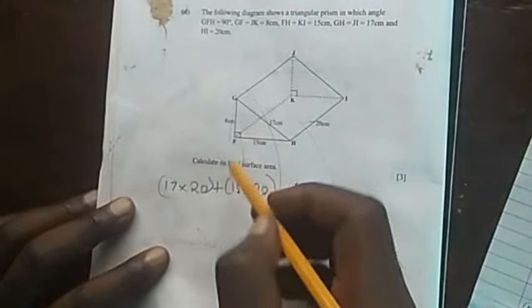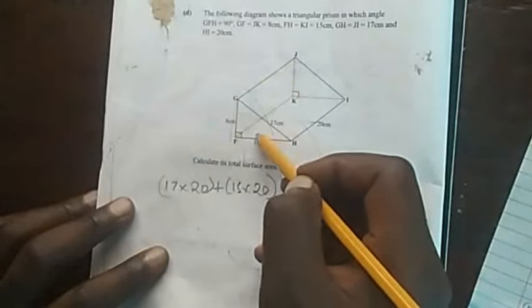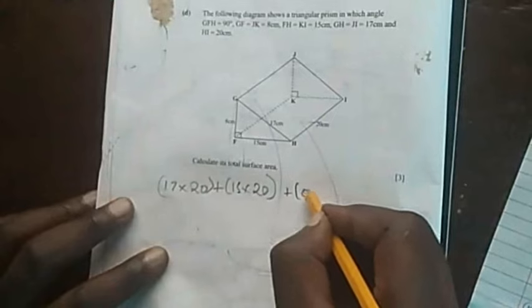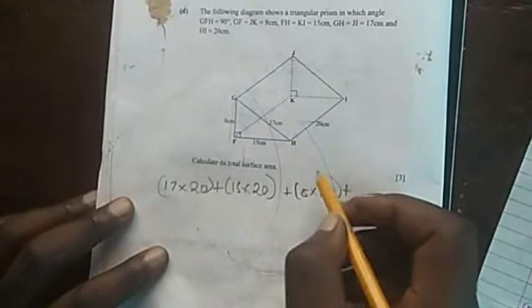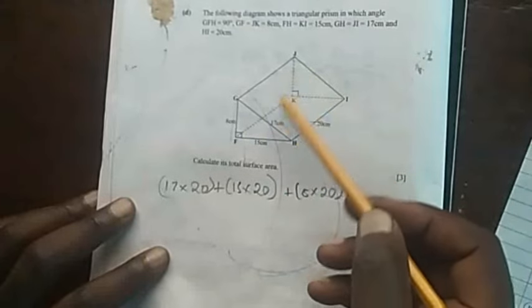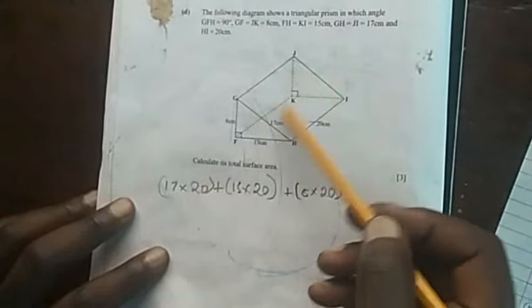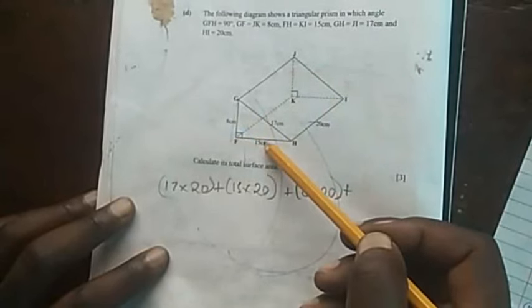Then after that, I'm going to find the area of this rectangle, which is 8 by 20. Then plus, I'm going to consider these 2 triangles. I'm going to get the height and this to multiply.